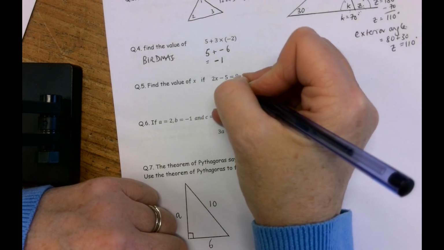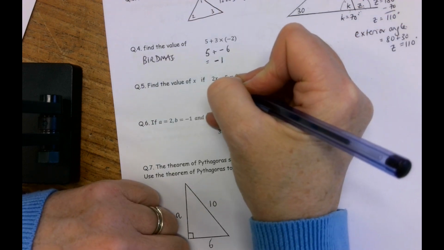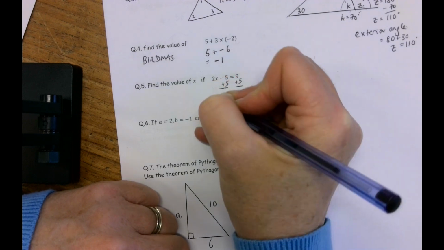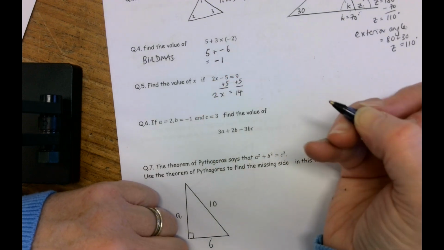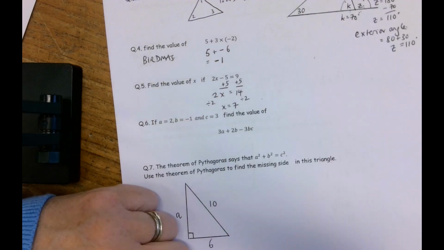Okay, here's another equation like we've just done up there. So let's see, we're going to add 5 to both sides to get rid of that 5, so that's 14. So I've got 2x is equal to 14, divide by 2, x equals 7.